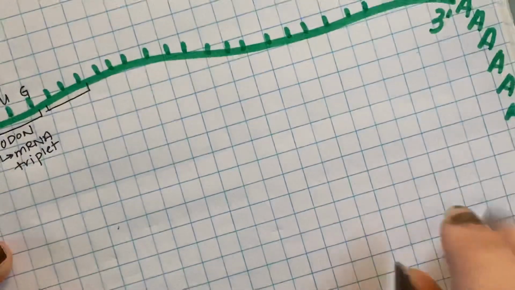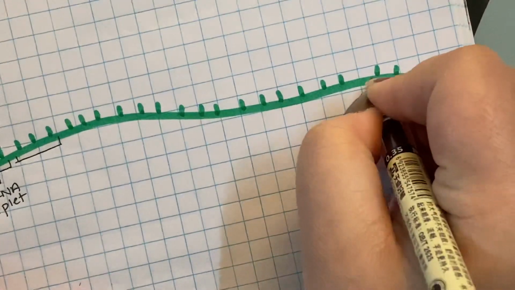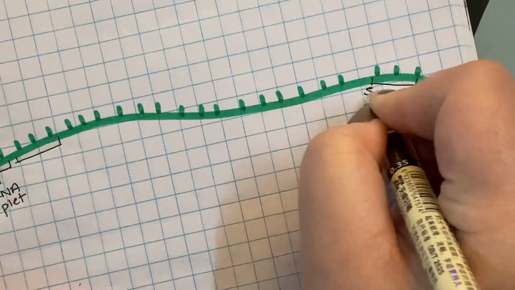At the end of every mRNA, this last codon, we call the stop codon.